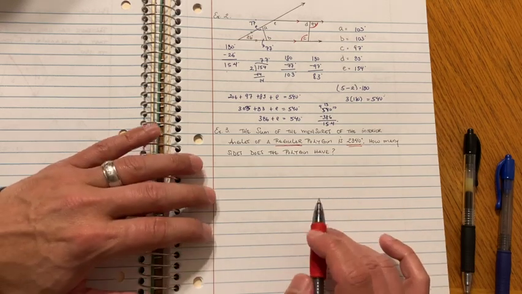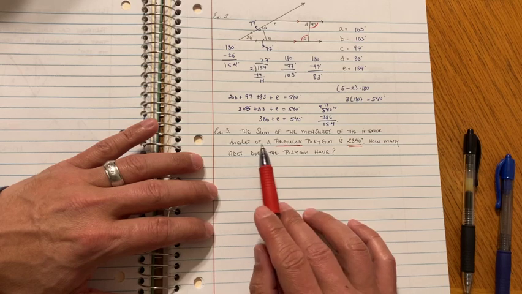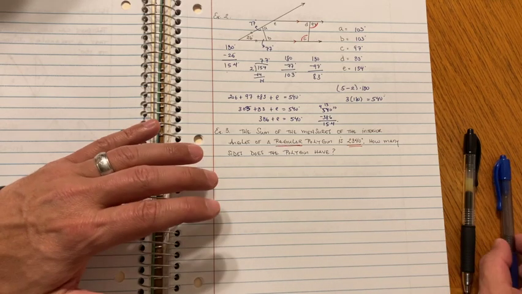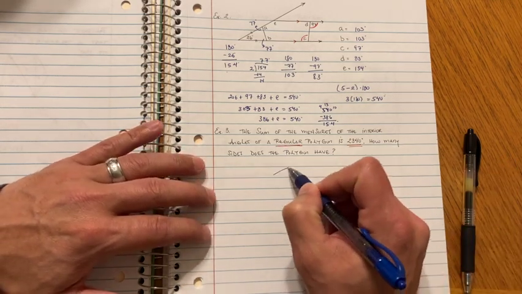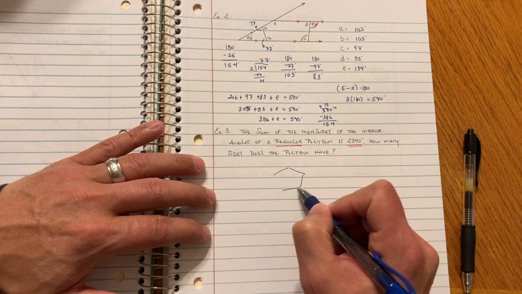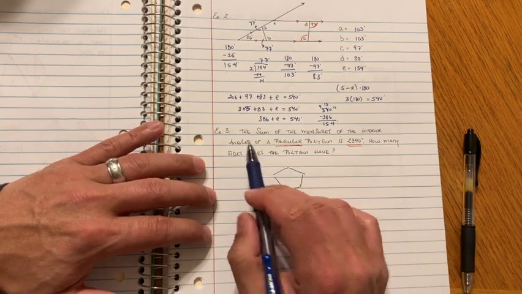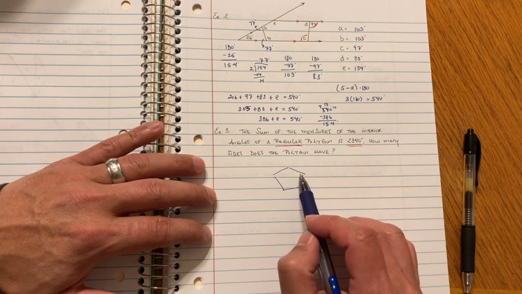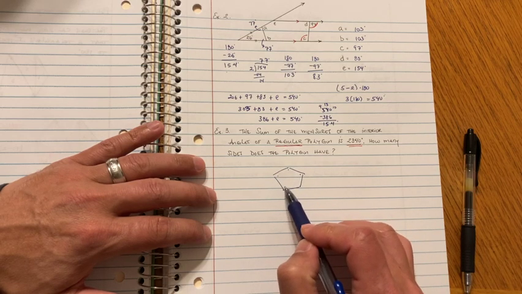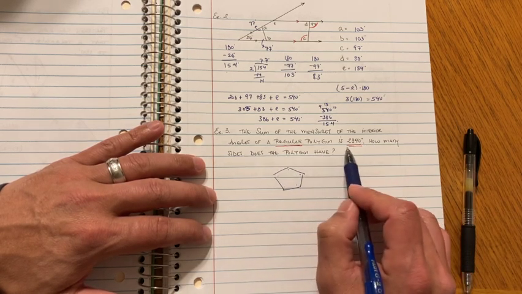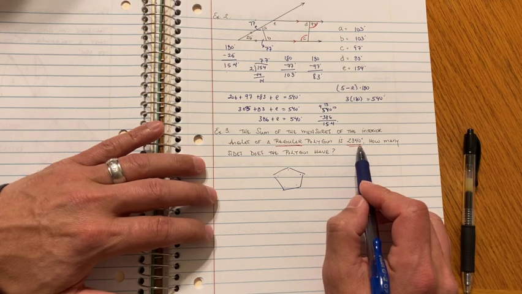Okay, so think about it. You have a polygon, okay? I don't know how many sides it has. And we'll just kind of draw something just for all intents and purposes, all right? The sum of the measures, if I add up all these angles on the inside, is 2,340 degrees.